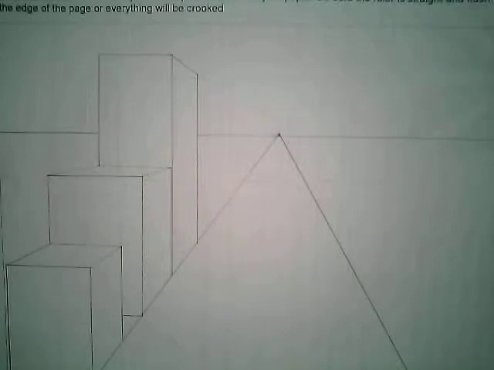Does anybody have any questions or need help? Does everybody understand when the building goes over your horizon line? What you should do? Make sure you erase that converging line because it looks funny right now.